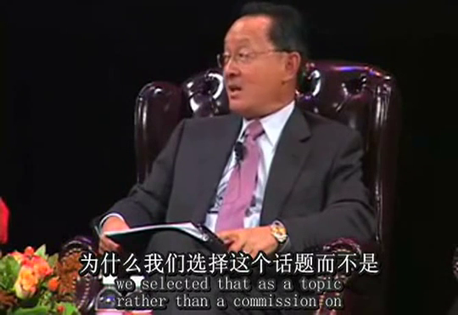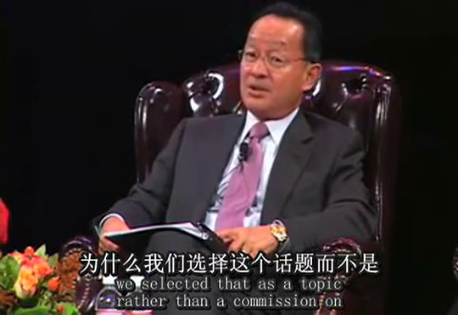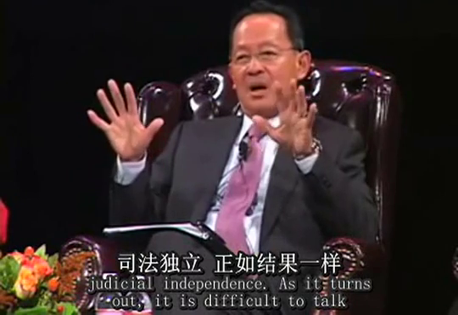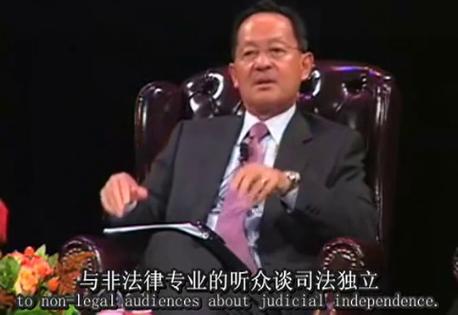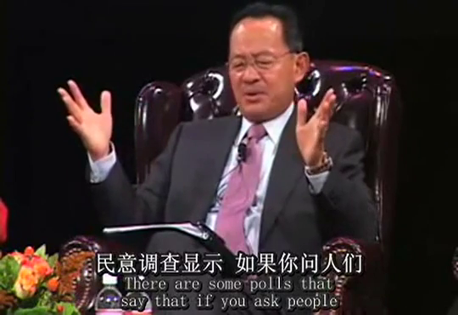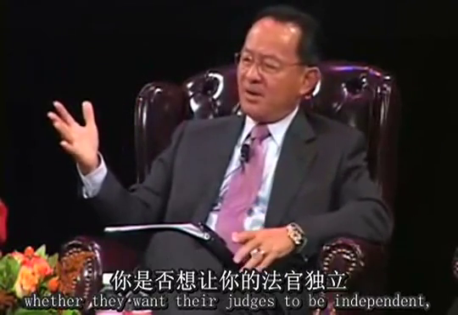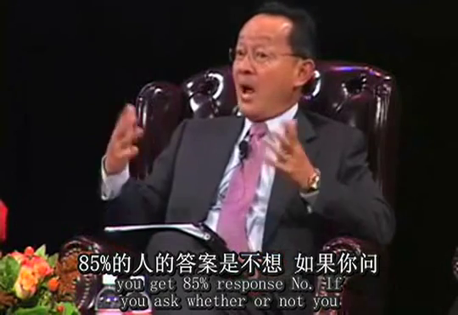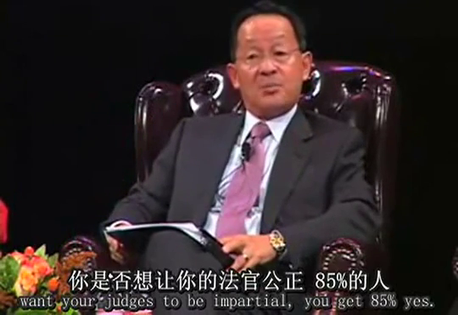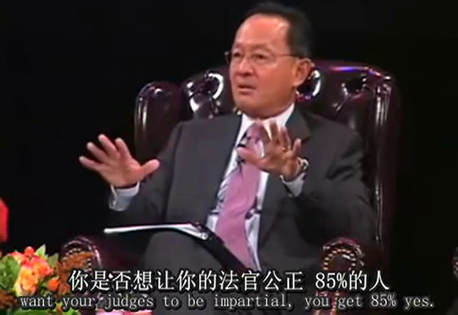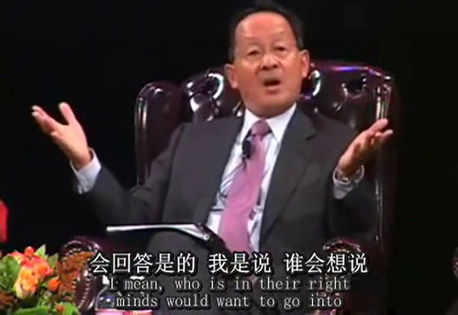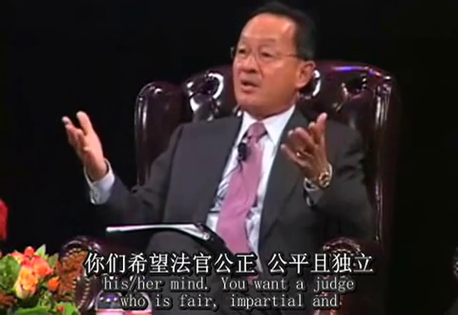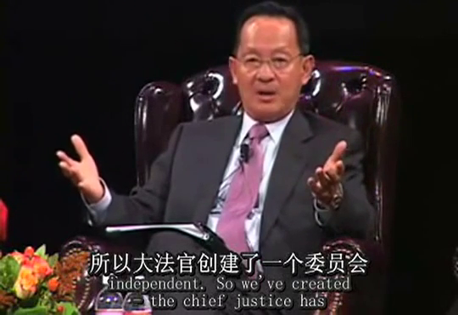Now, you might wonder why we selected that as a topic rather than a commission on judicial independence. As it turns out, it is difficult to talk to non-legal audiences about judicial independence. There are some polls that say that if you ask people whether or not they want their judges to be independent, you get an 85% response no. If you ask whether or not they want their judges to be impartial, you get an 85% yes. I mean, who in their right minds would want to go into a courtroom with a judge that has already made up his or her mind? You want a judge who is fair, impartial, and independent.